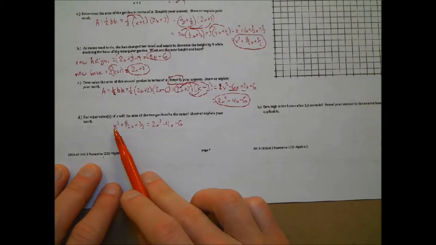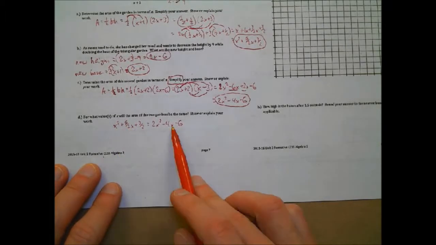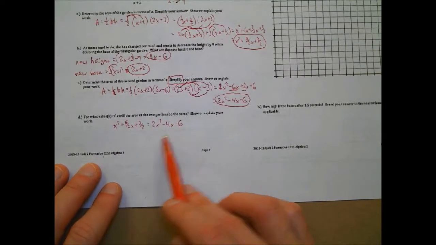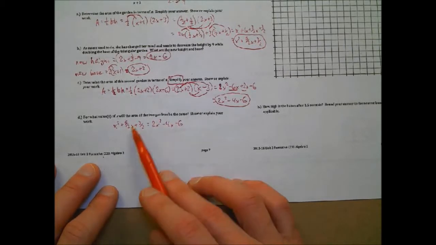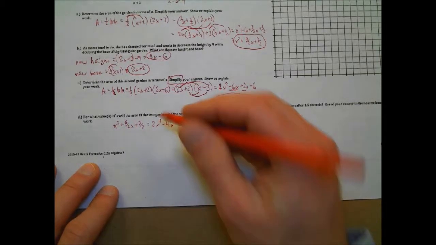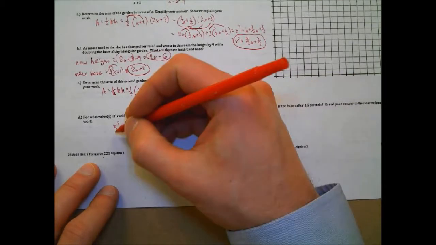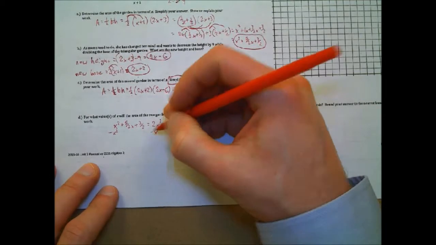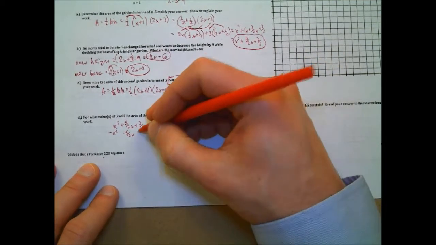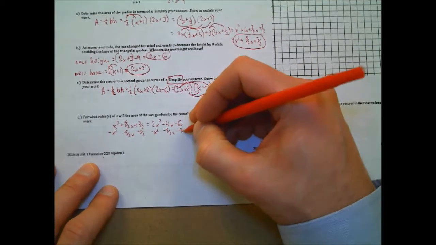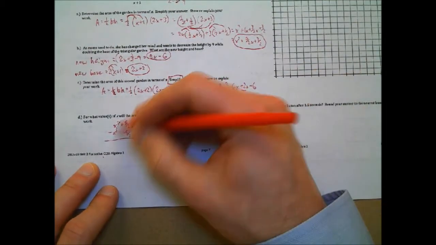Do you want me to move all these 3 terms to the right, or do you want me to move all these 3 terms over here to the left? Does anyone have a preference? Move this to the right. Yeah. Okay, I like that too because we'll keep a positive x squared there if we do it. So minus x squared, minus 5 halves x, minus 3 halves. All that. So on the left, we get 0.